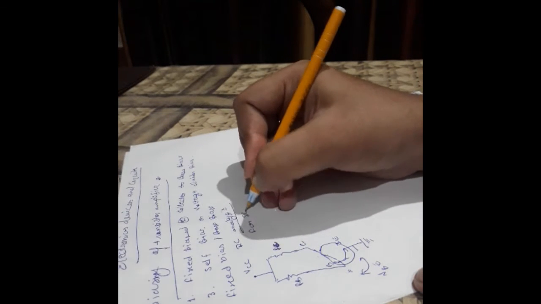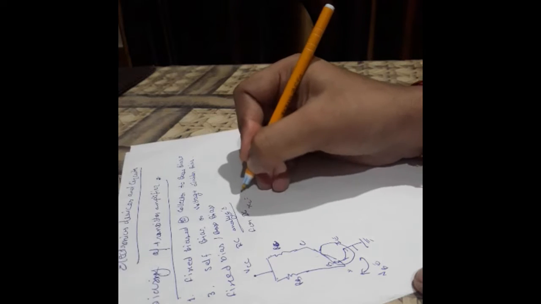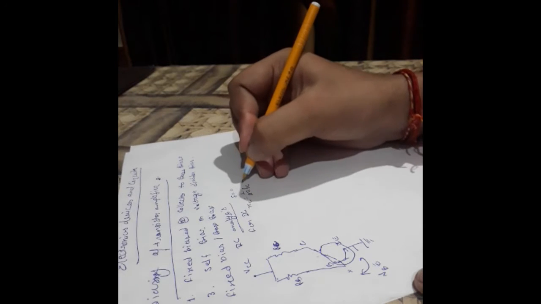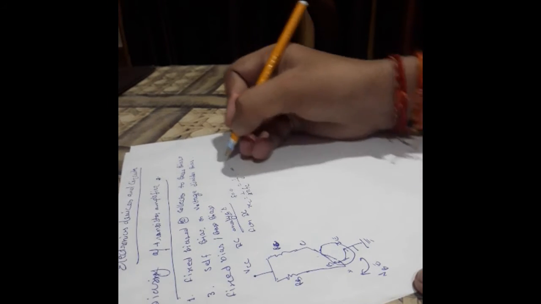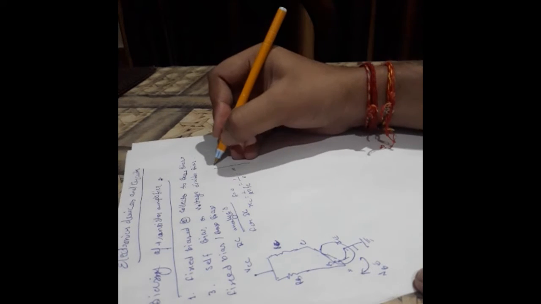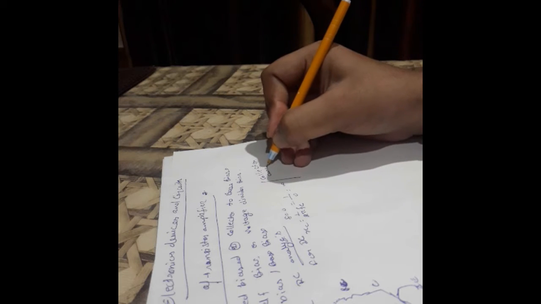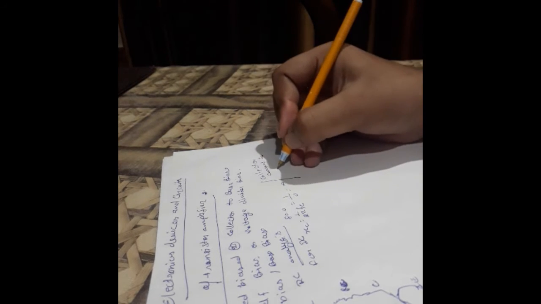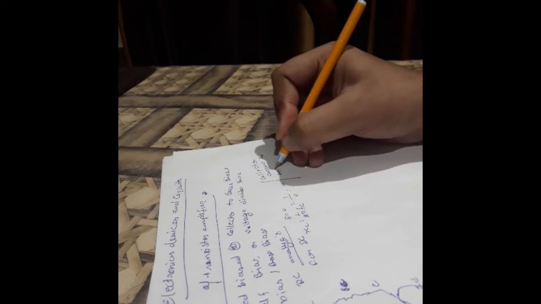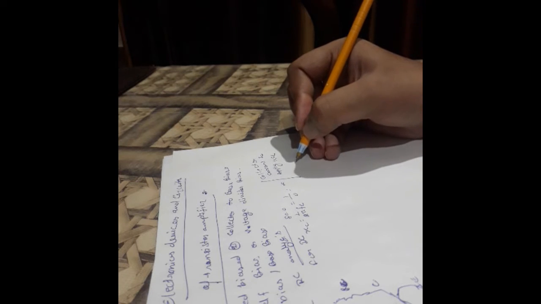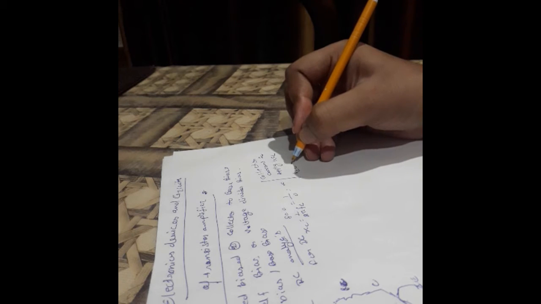For DC, XC equal to 1/2 pi f C, where frequency is 0, then 1/0 is infinite, and collector current IC. Apply KCL, then VCC minus IB RB.